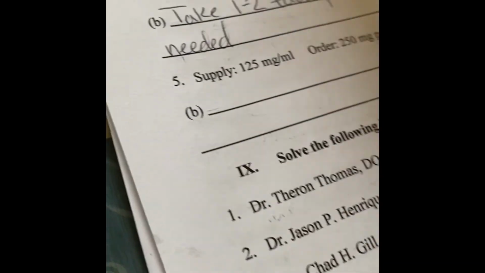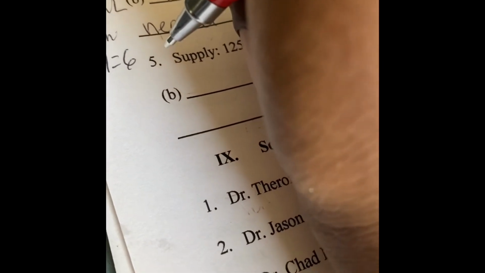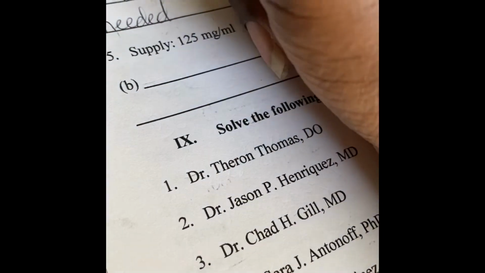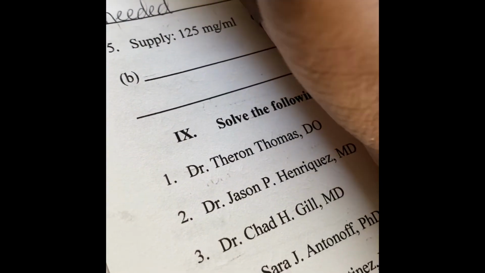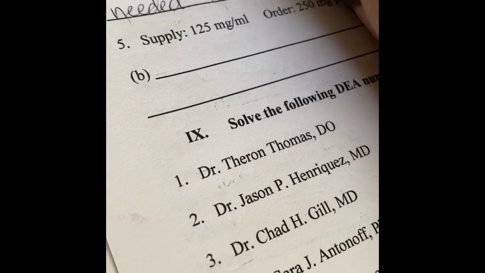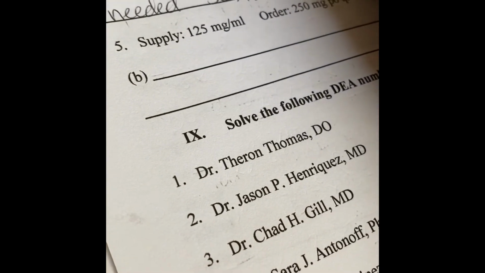Okay, and we know 1 tablespoon equals 15 ml, and then we do 24 hours divided by 4, which equals 6. So we're going to take 30 ml 6 times. So we'll do 30 multiplied by 6, which equals 180 ml per day.